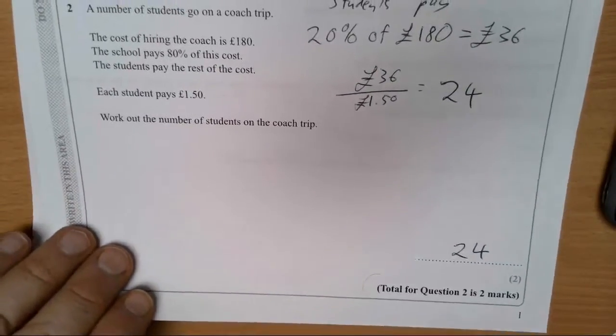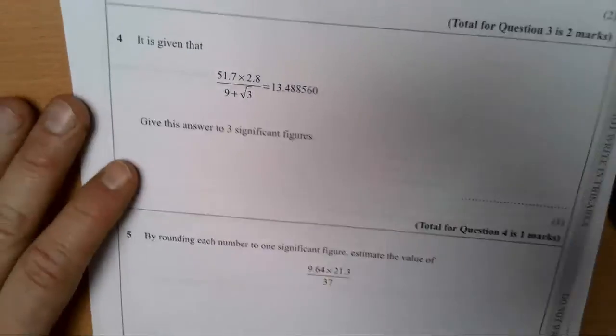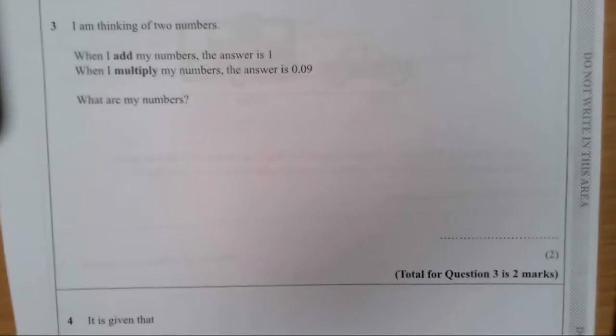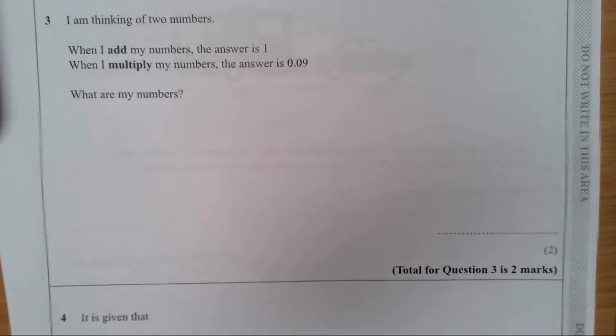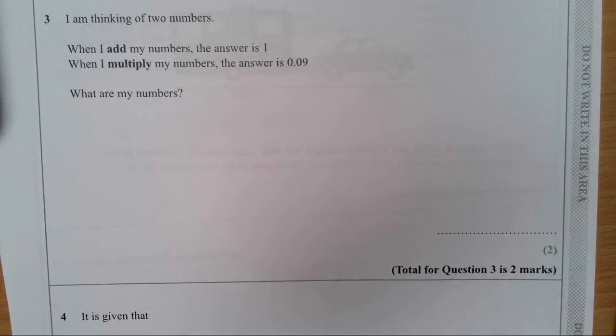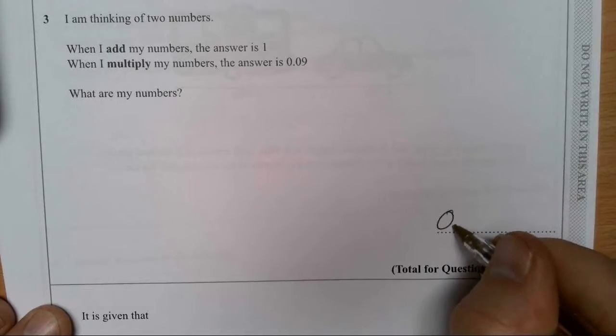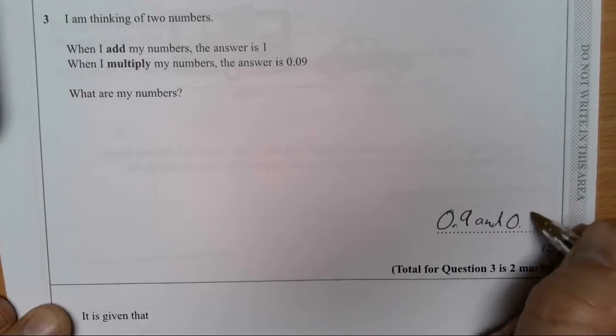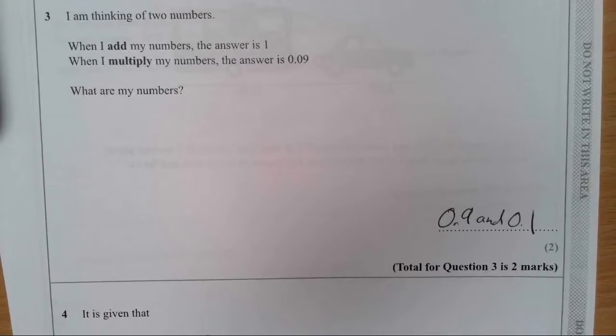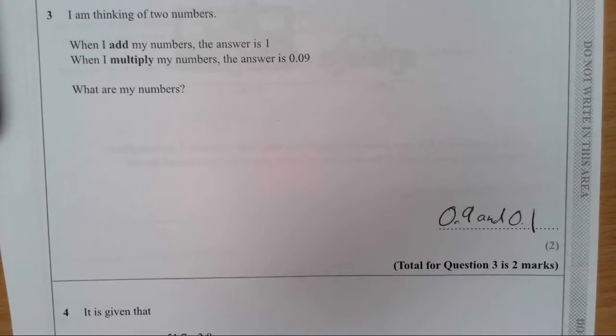Question 3. I am thinking of two numbers. When I add the numbers, the answer is 1. When I multiply the numbers, the answer is 0.09. What are my numbers? So 1 mark for any two numbers that would add to give 1, or multiply to give 0.09, and 2 marks for the only one which would be correct here, which would be 0.9 and 0.1. Those would add together to give 1, but multiply together to give 0.09.